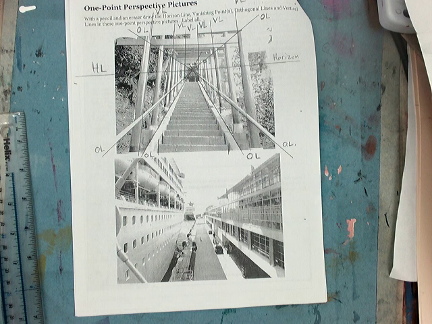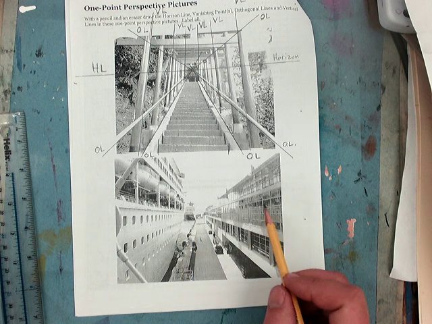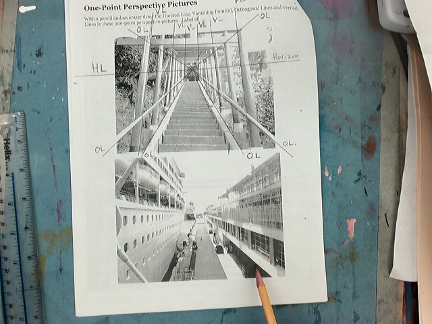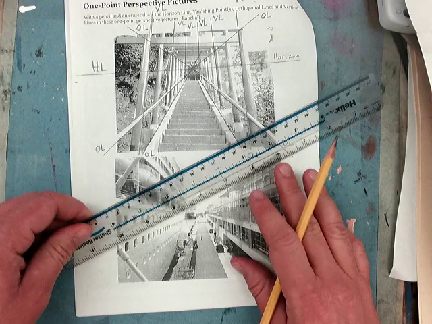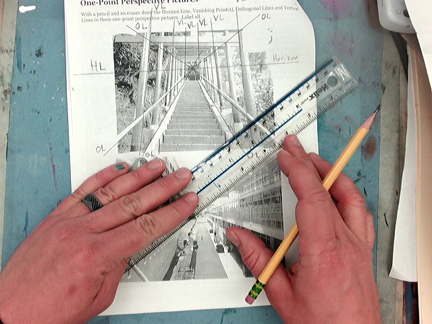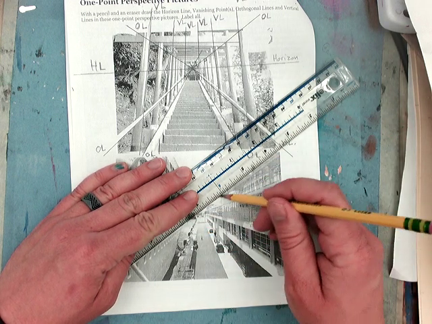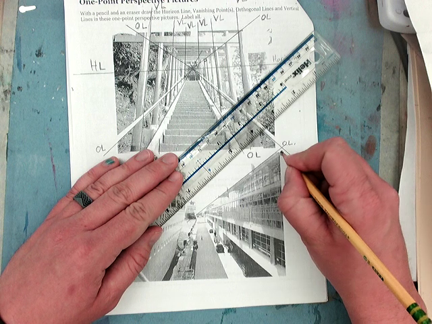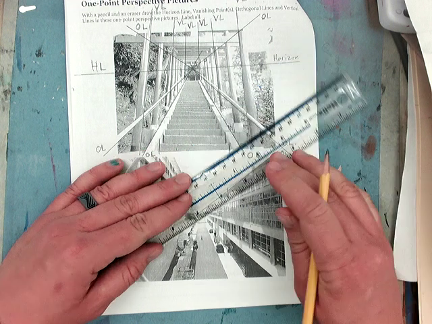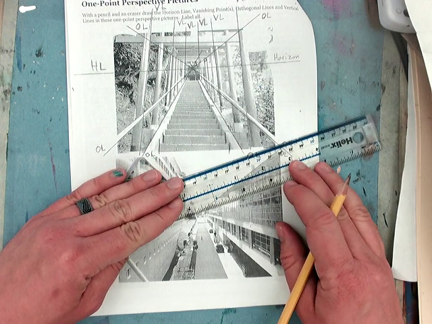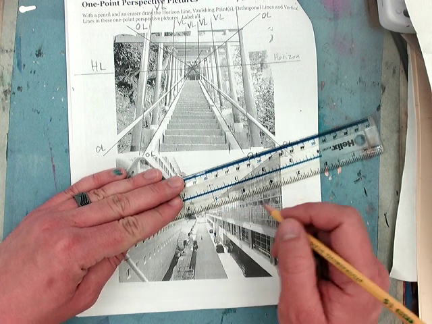Next, let's take a look at this one here. So we've got a lot of orthogonal lines here. All right. You can see some of these orthogonals are angling down like this, right? Oh, no. Some of them are angling down a little bit less, like this.